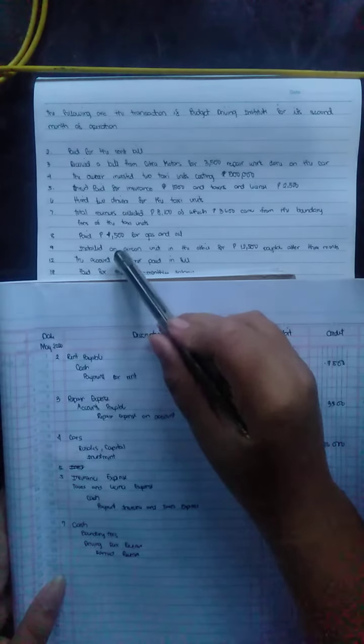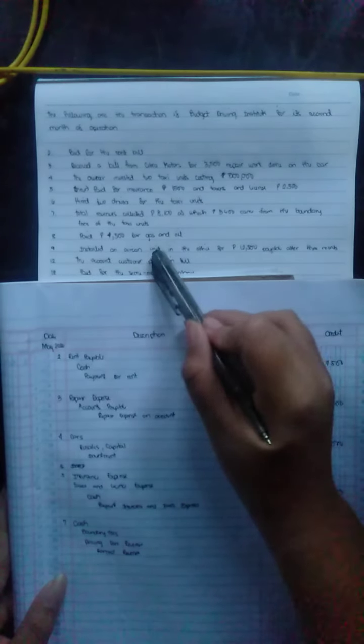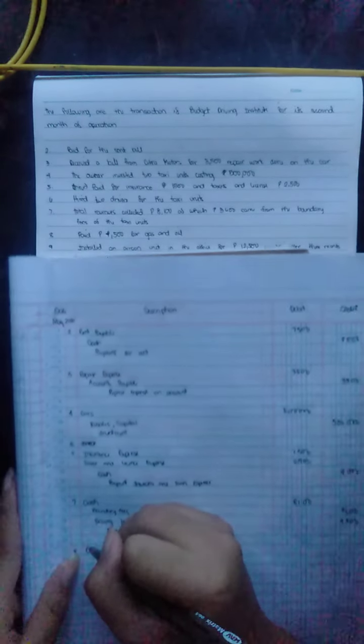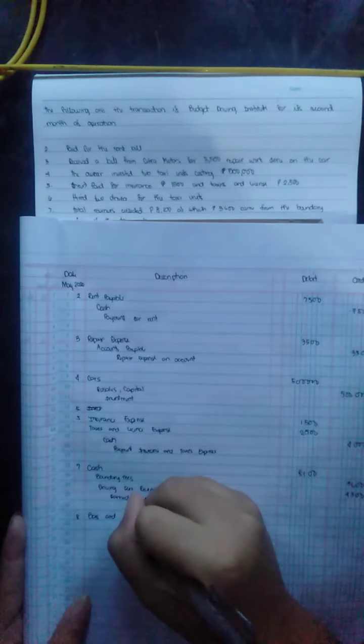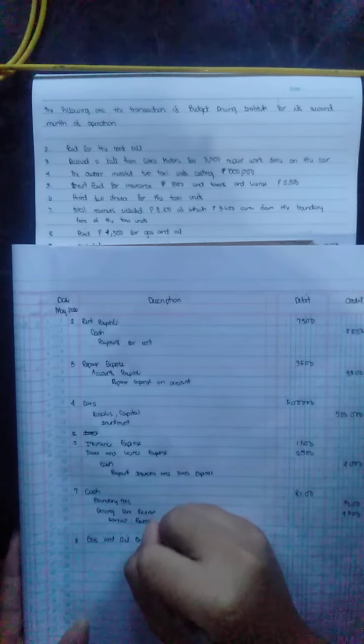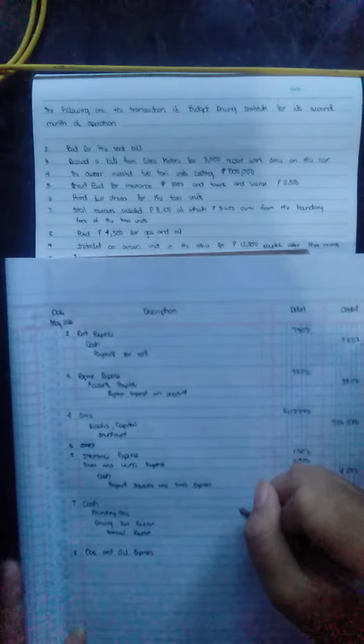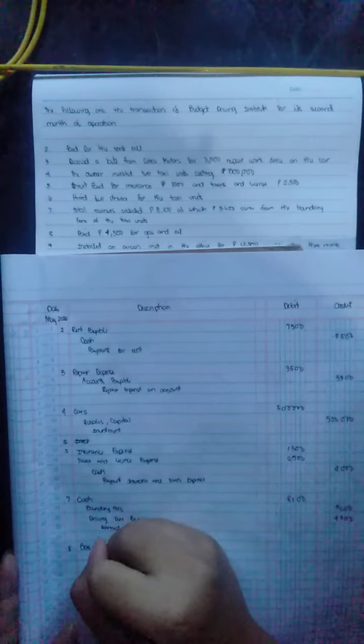Next is, paid 4,500 for gas and oil. So, expenses ulit. So, May 8, gas and oil expenses. Then, since nag-paid tayo, cash. So, yung amount pala is 4,500.